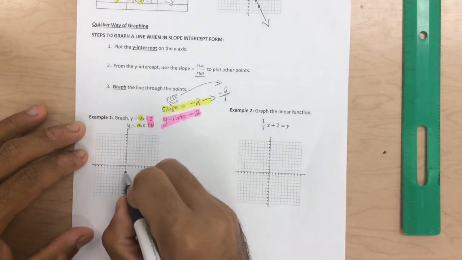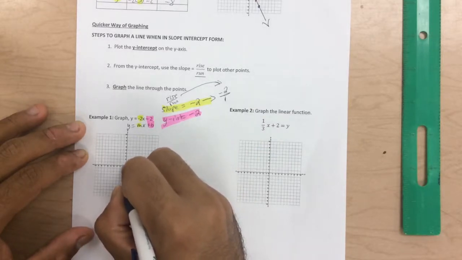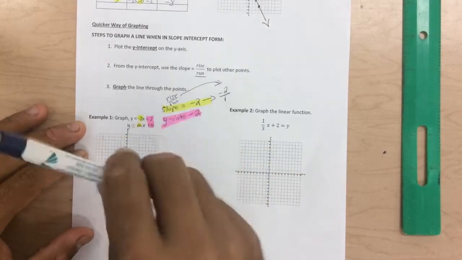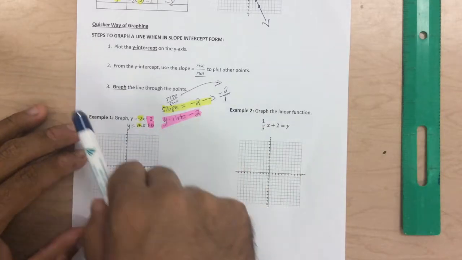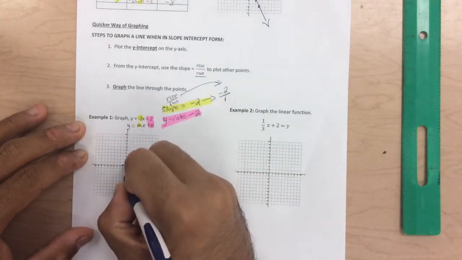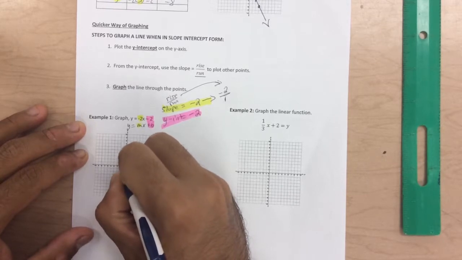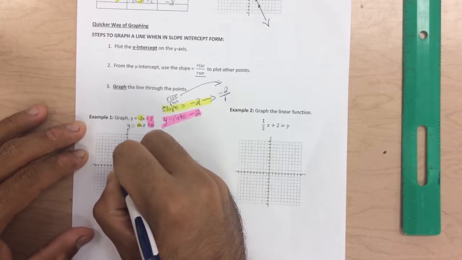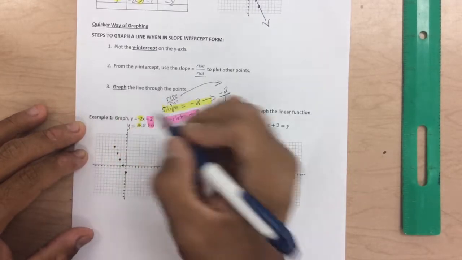So let's do that. Let's rise 1, 2, and then run 1. And remember, it's negative, so we want to make sure that our line is going down, okay? It's a negative slope, so we want to make sure it's going down. And you keep doing that. Rise 2, run 1. And that's my next point.